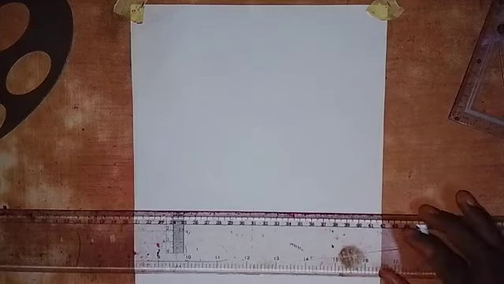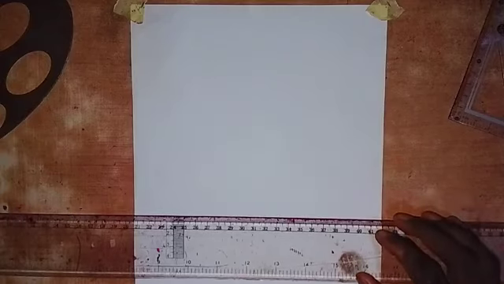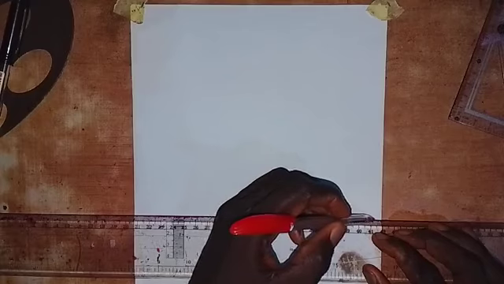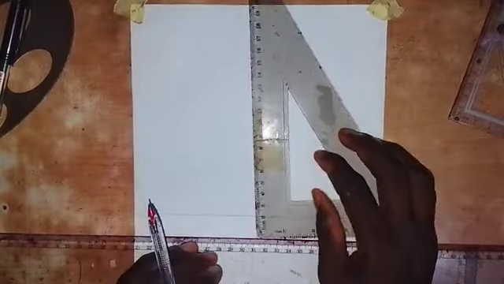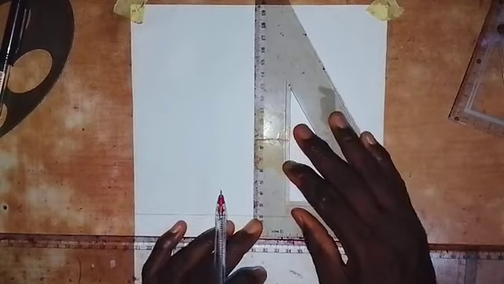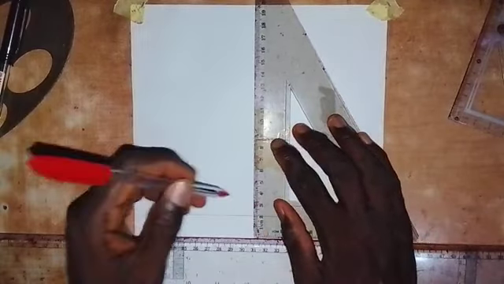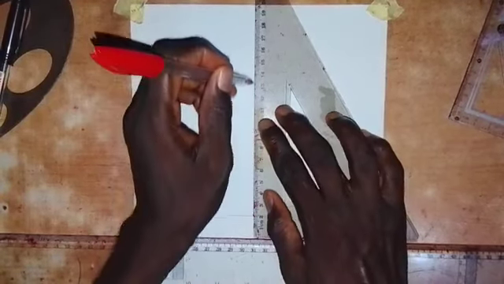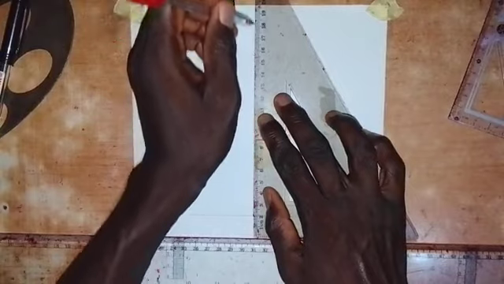What we are to do first is to draw a horizontal line. Then somewhere in the middle of the line, draw a vertical center line. So here we have the vertical center line like this.